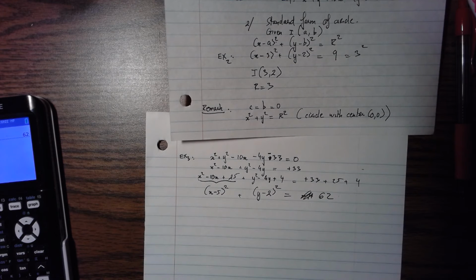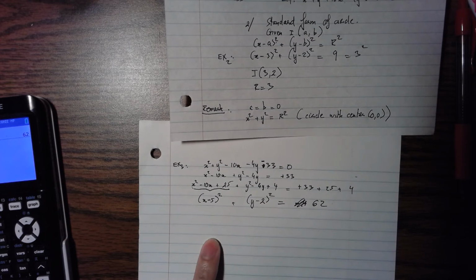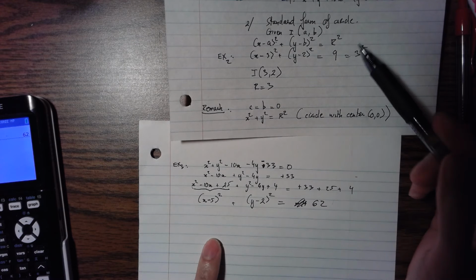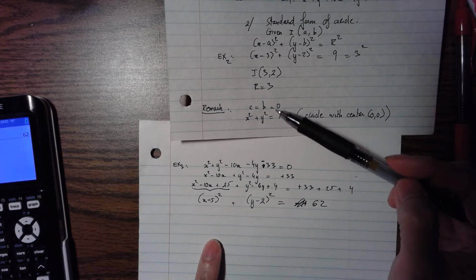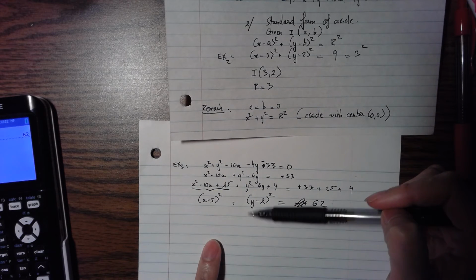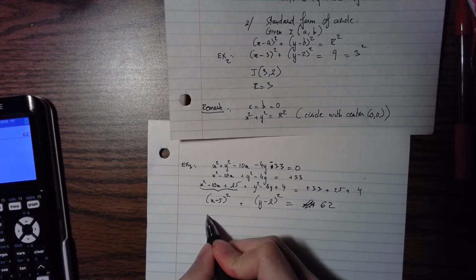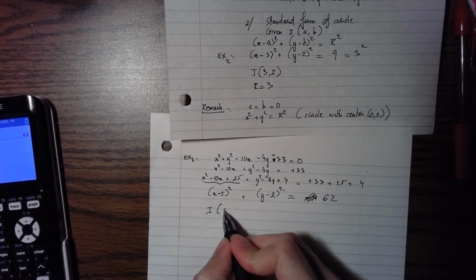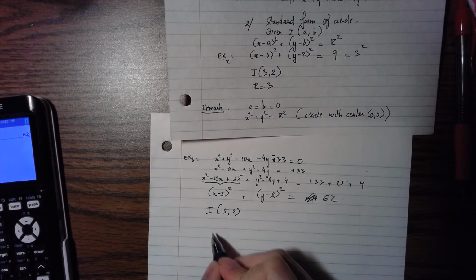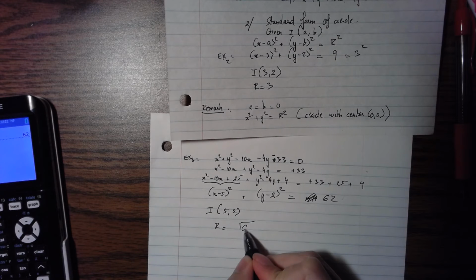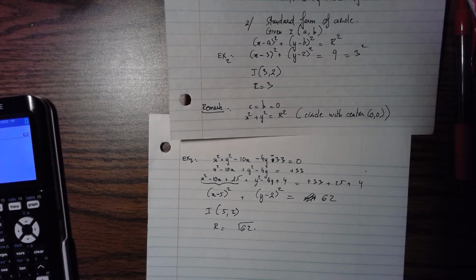Okay, so you see that I successfully converted general form to standard form. That's why I can get the center, which is 5, 2, and the radius is square root of 62. So that is the way you convert from general form to standard form.